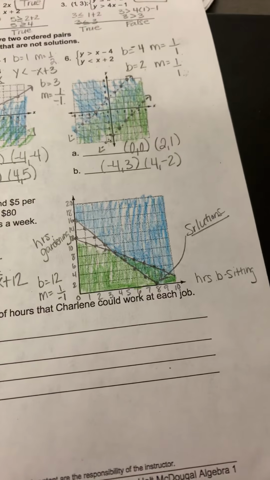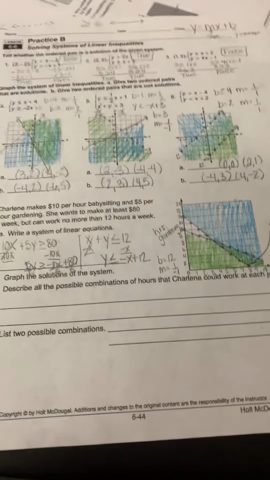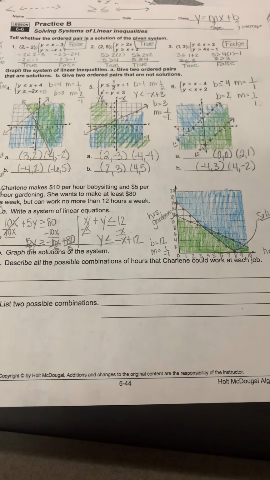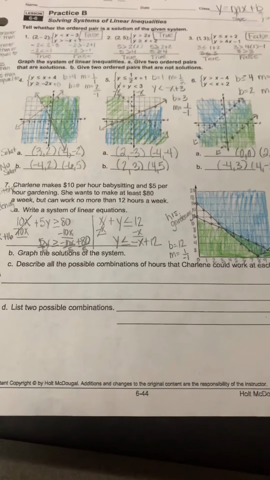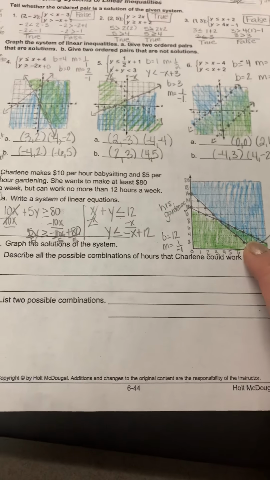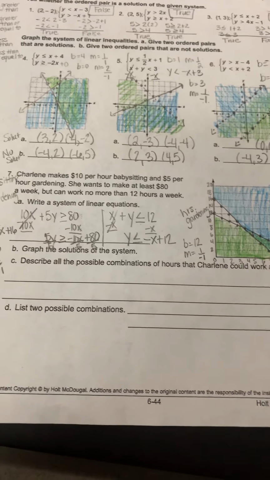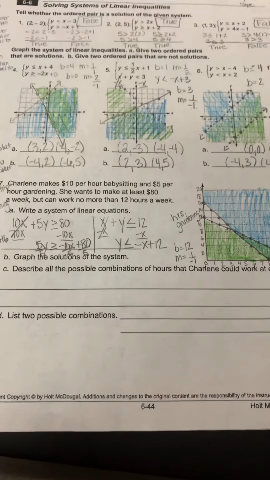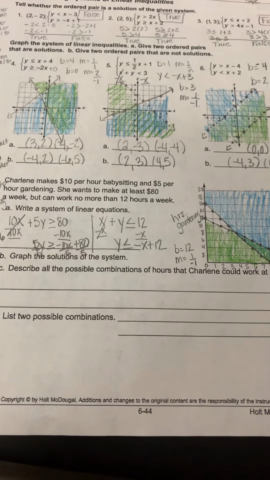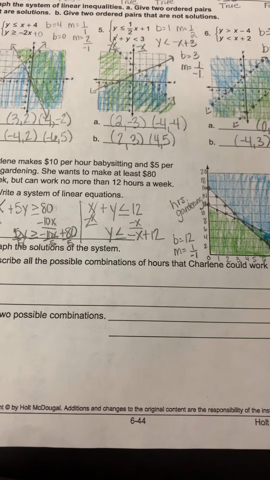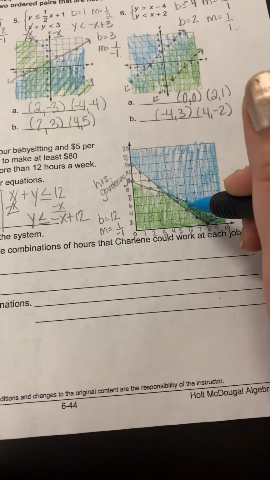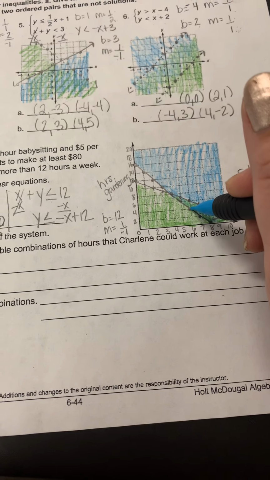solutions would lie. So then it asks part C here, describe all the possible combinations of hours that Charlene could work at each job. So you could pick any points that are within this area. So anything that you want would be good solutions. So for instance, if we went over 6, up 4, that would be right there on that line, which also includes that point.